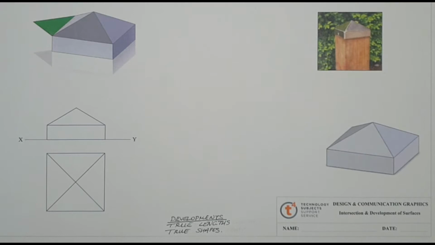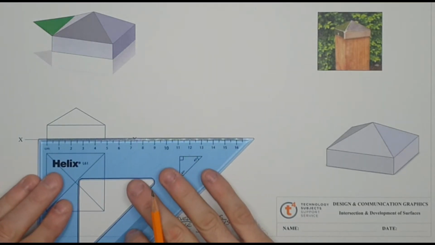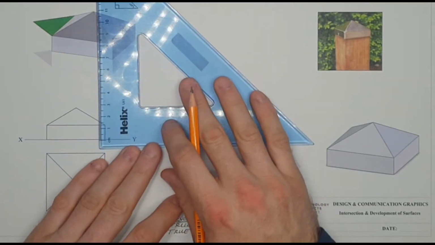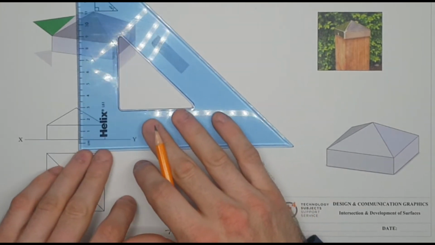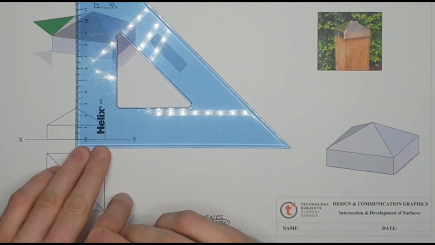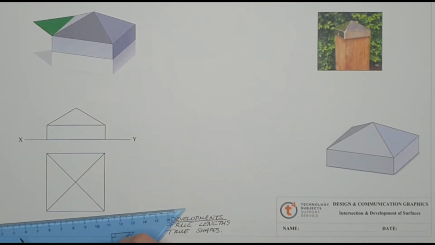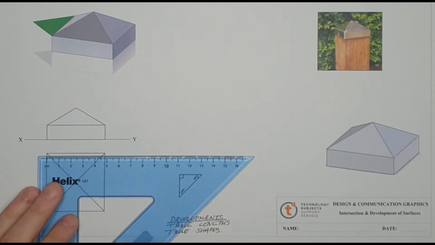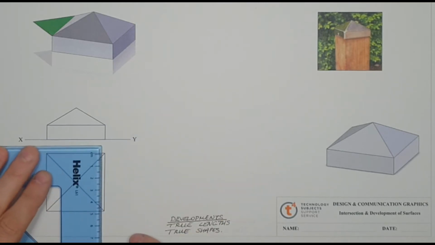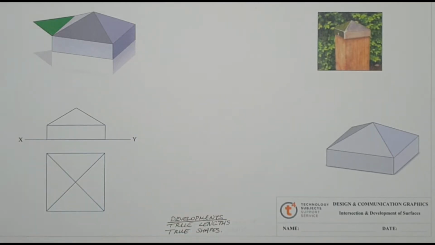If you don't have these worksheets, the elevation given is 48mm long, 12mm tall, and a total height of 27mm up to the apex. And then the plan is, I think, 48mm both ways. So that's the overall sizes of that plan and elevation if you don't have this sheet yourself.